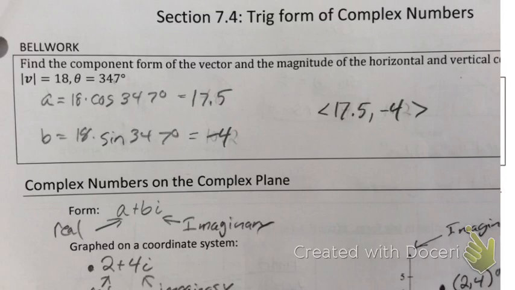Be careful on this question because I could ask what is the magnitude of your components. If I asked for the magnitude of the components, your answer would be 17.5 and a positive 4. Magnitude always tells you to find the absolute value. This one just asked for component, didn't ask for magnitude, so you knew your answer had to be in that form. All right, questions on that?